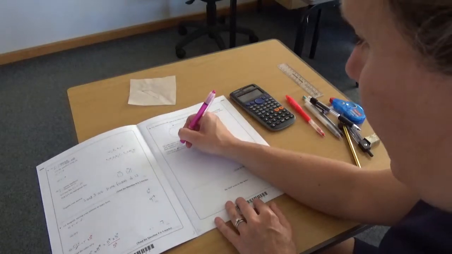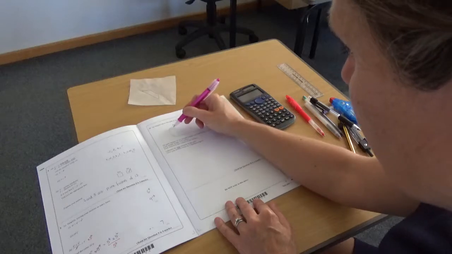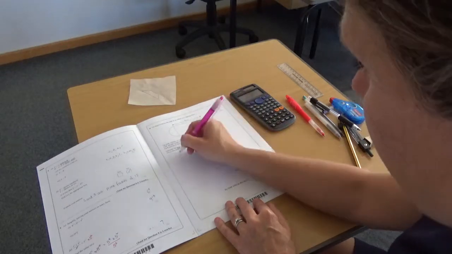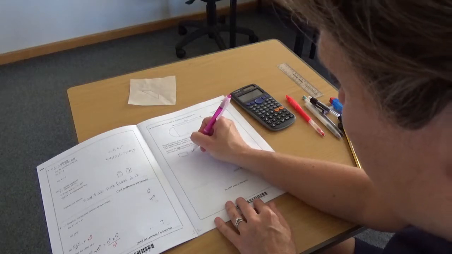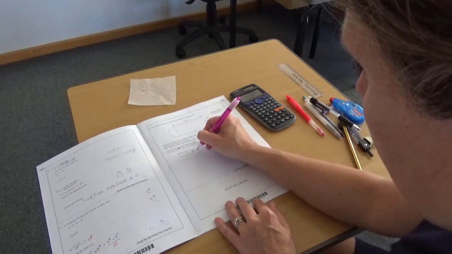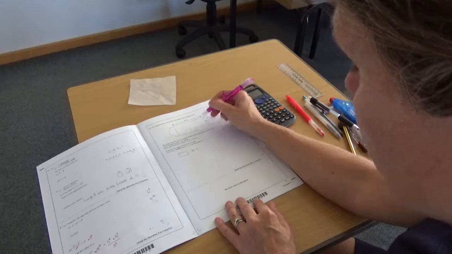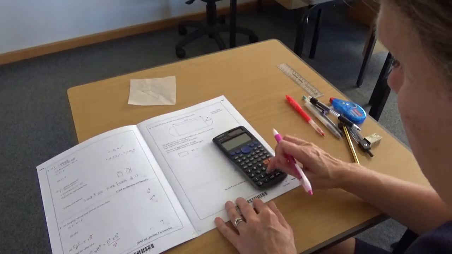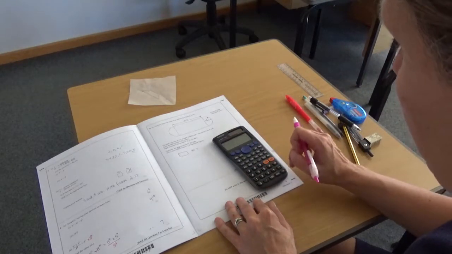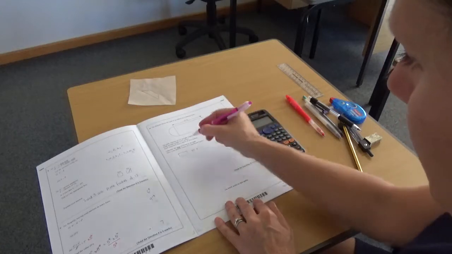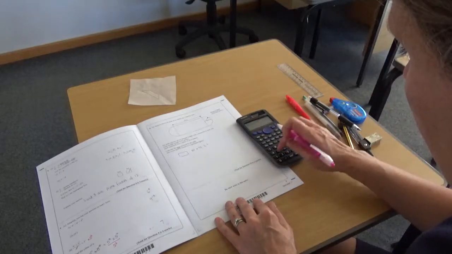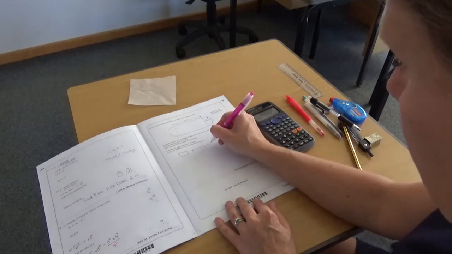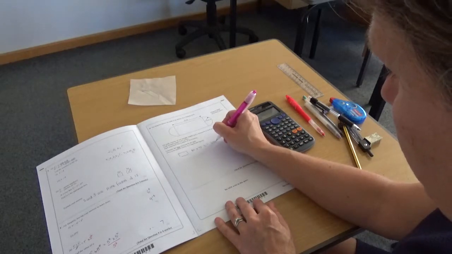I want the area. So I've got a rectangle in the middle, which is 85 metres long and 2 lots of 36.6 wide. 36.6 multiplied by 2 is 73.2 wide. So my rectangle is 6,222.